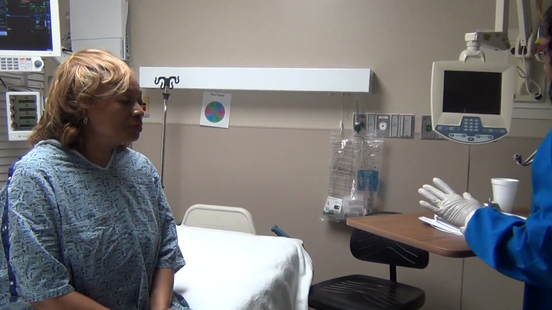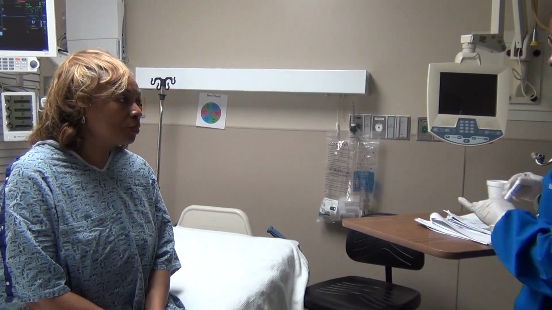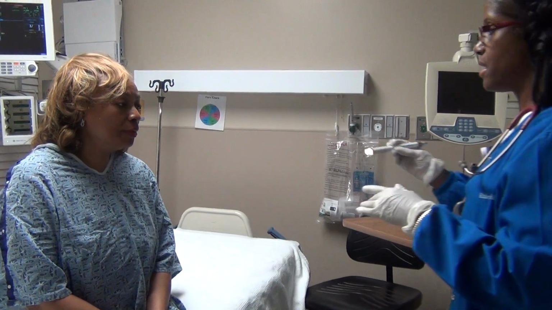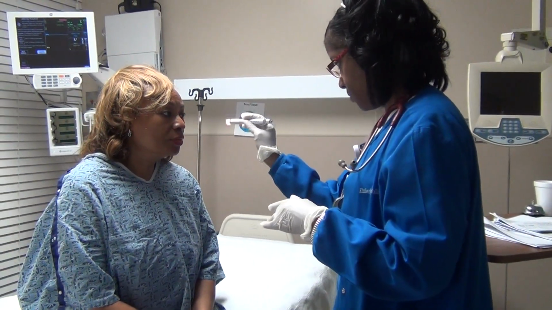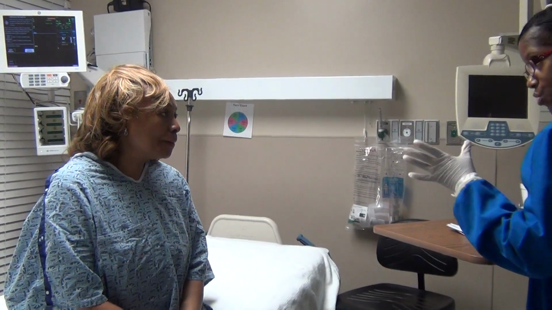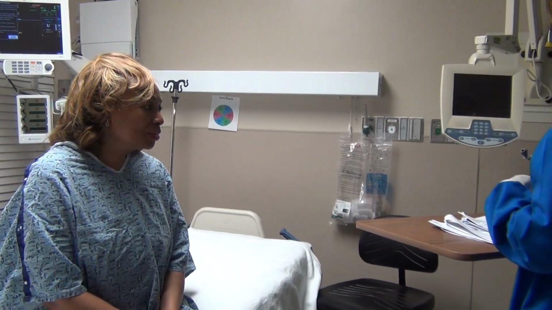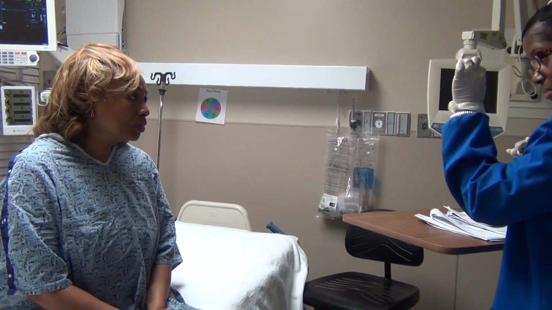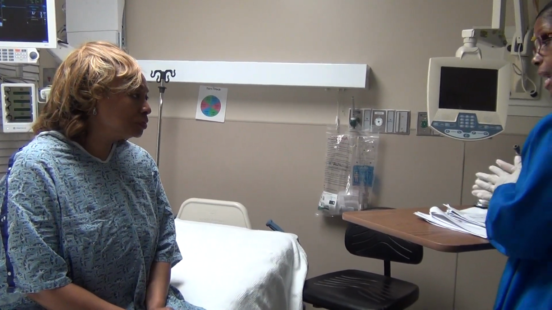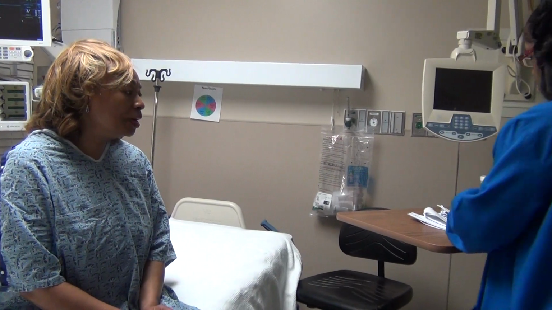Now I'm going to be checking the pupils again, so I'm going to shine this light in your eyes to check and see how your pupils are looking, okay? All right. The pupils are equal. They're round. They are about, the pupil is about 2 millimeters in size, round, reactive to light, and accommodation. Okay.